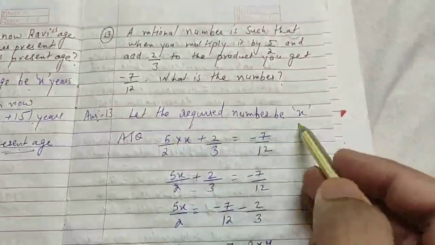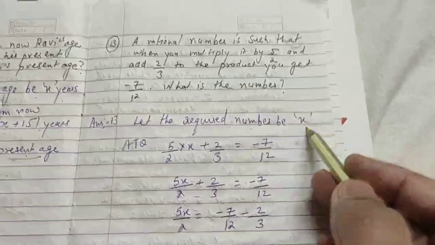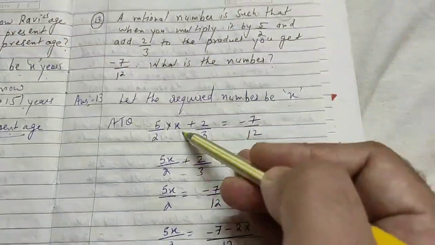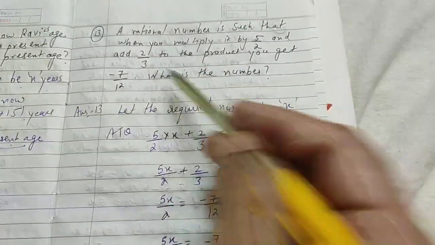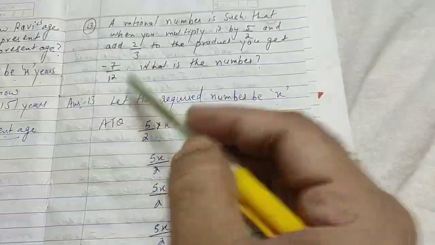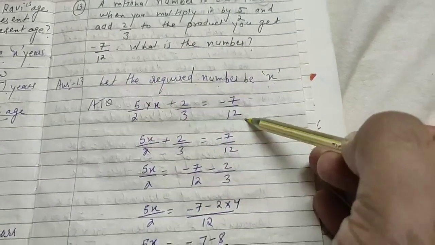So we'll take, let the required number be x. Okay. What we have to do? We have to multiply that number by 5 by 2. We are multiplying by 5 by 2 into x. Then what we have to do? We have to add 2 by 3 to it. So we are adding 2 by 3 to it. And what will you get? You will get minus 7 by 12. So we are getting minus 7 by 12.